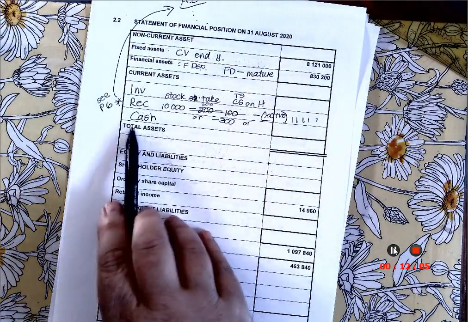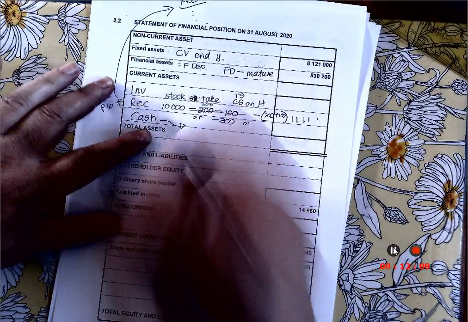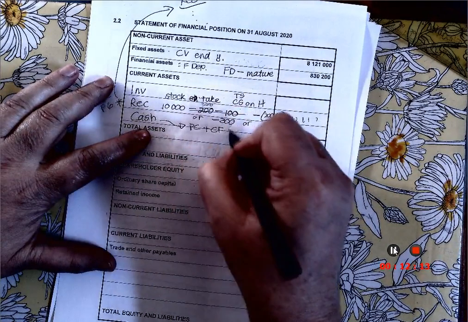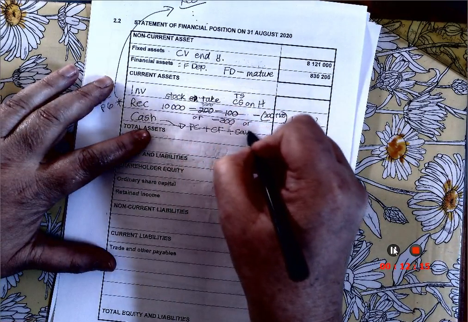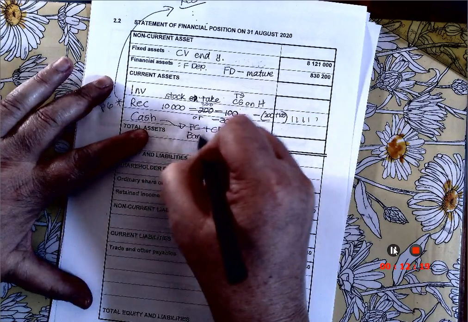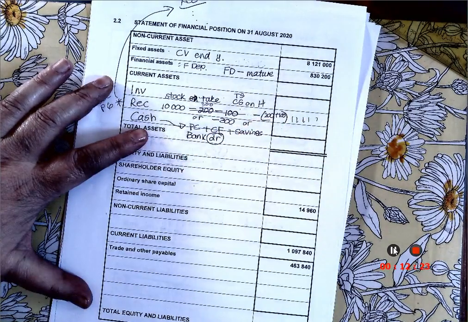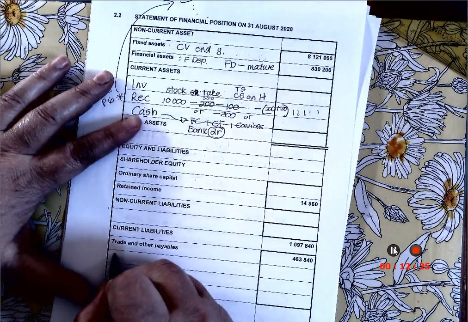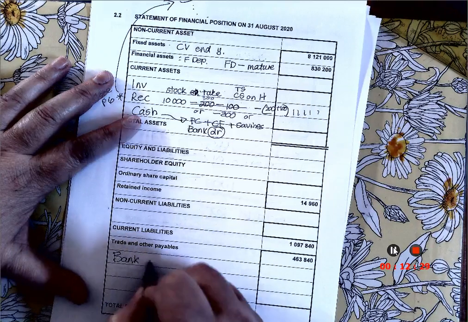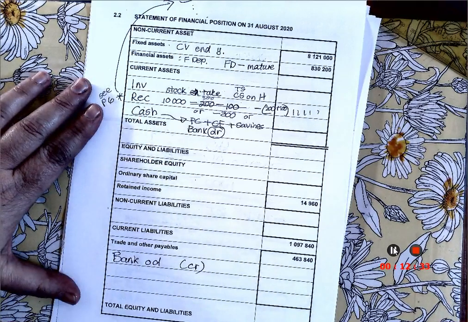So now I go to cash. So the first important thing, cash, easy. Petty cash, cash float, savings, bank, if it has a debit balance. Downstairs, bank overdraft, if it has a credit balance.